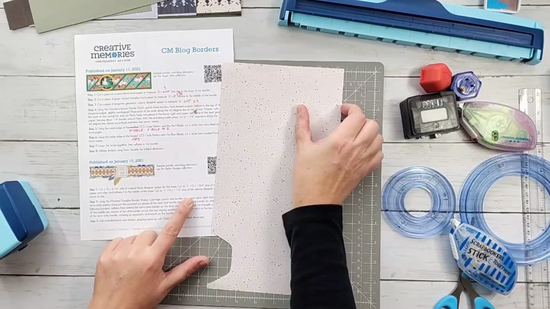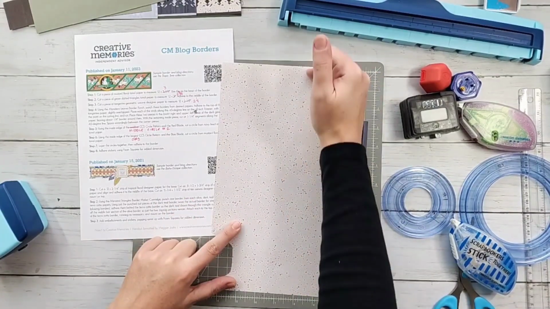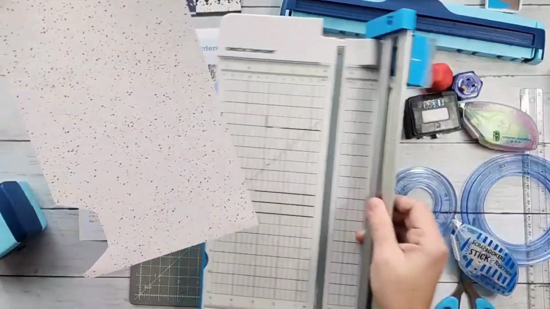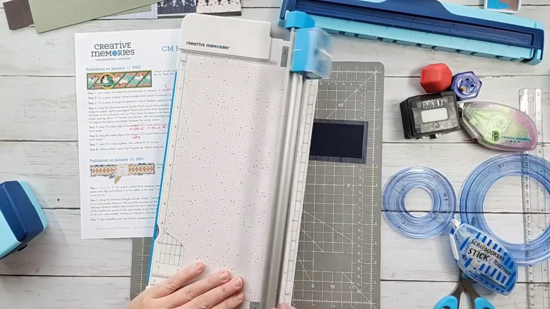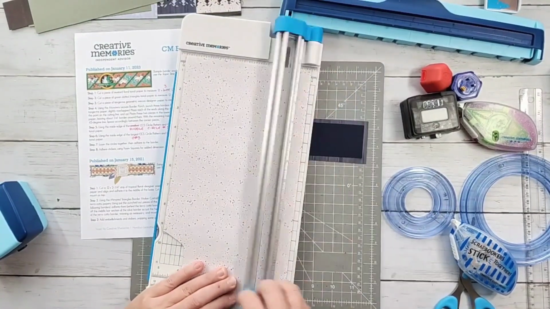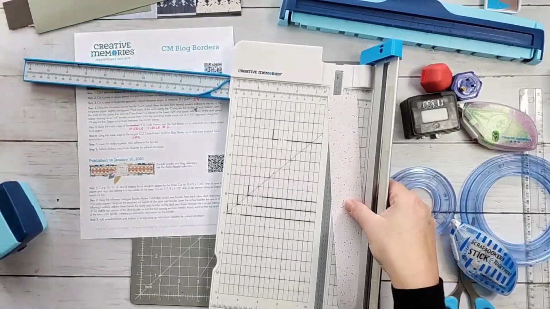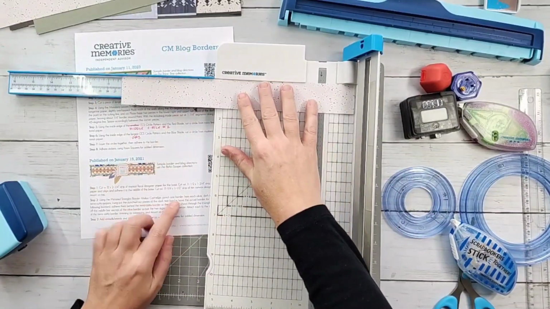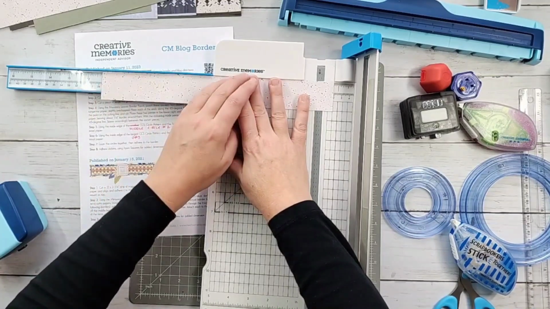It's 1 1/2 inches wide, and then it's 11 1/4 inch tall. So let me cut that to 1 1/2. It's pretty narrow, 1 1/2. And then I'll cut this to 11 1/4 inch.